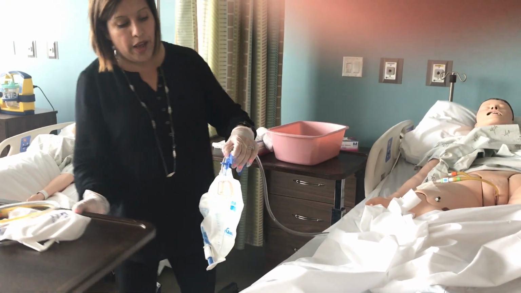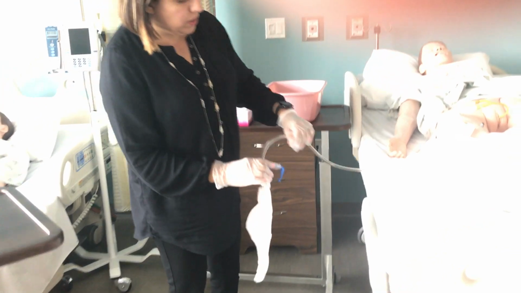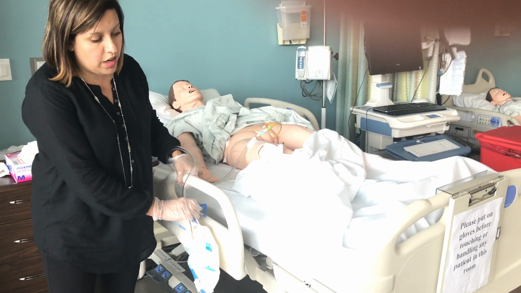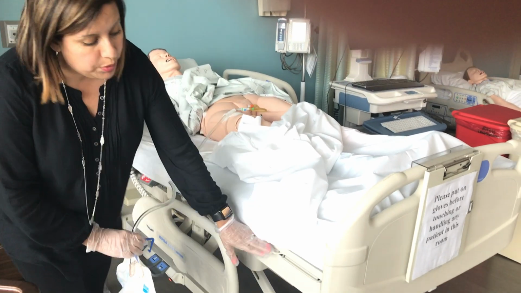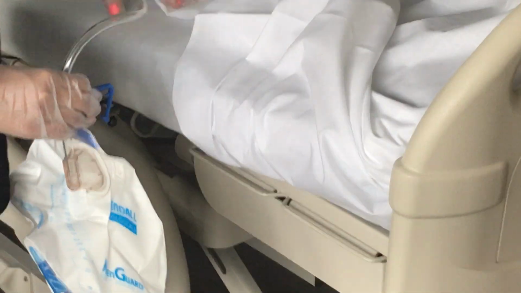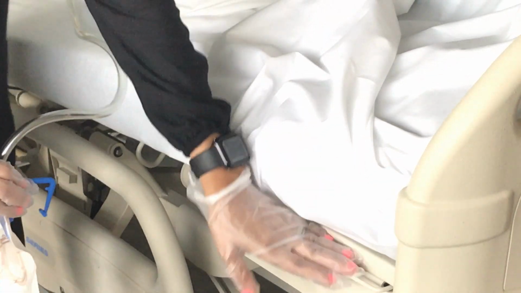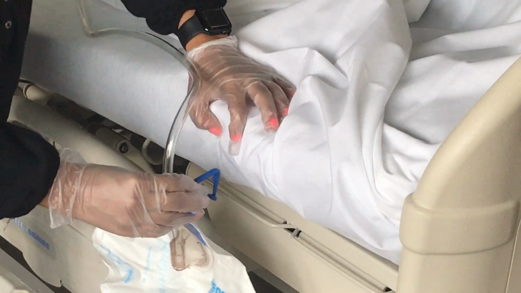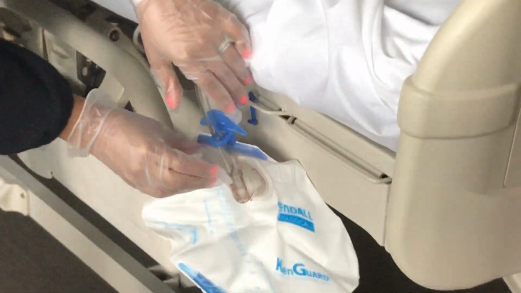When you hang this, it should never be on the rail. This is a no-no. Never on the rail. You should always put it on the bed frame. What's nice about these newer beds is that they have a location to hang your draining system, so you would just hang it right there.